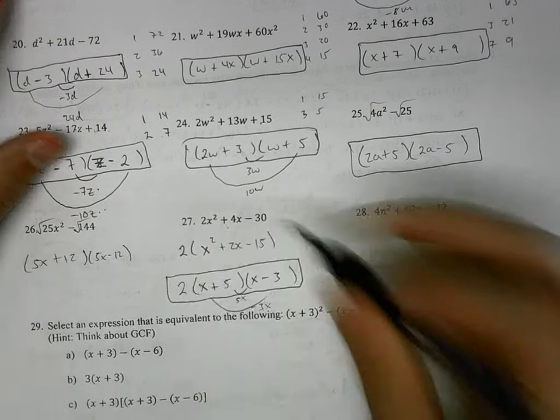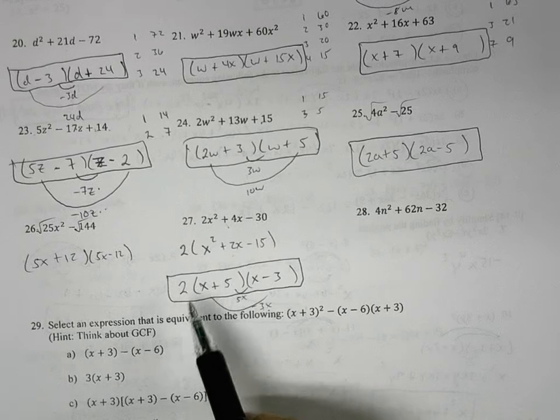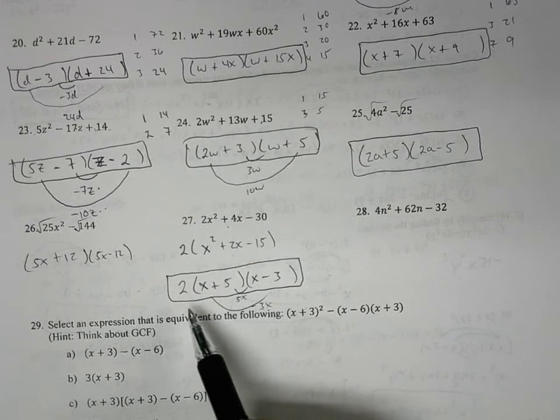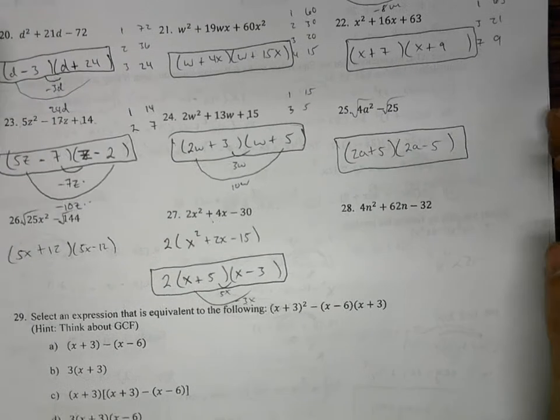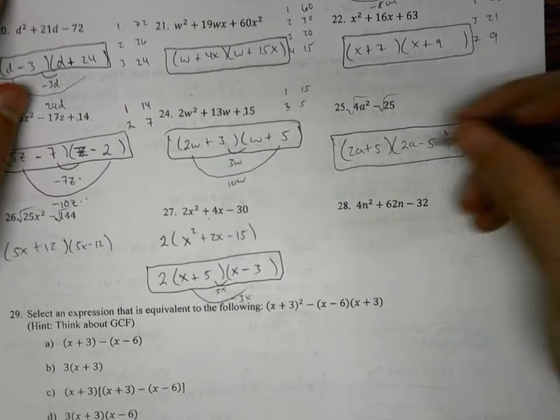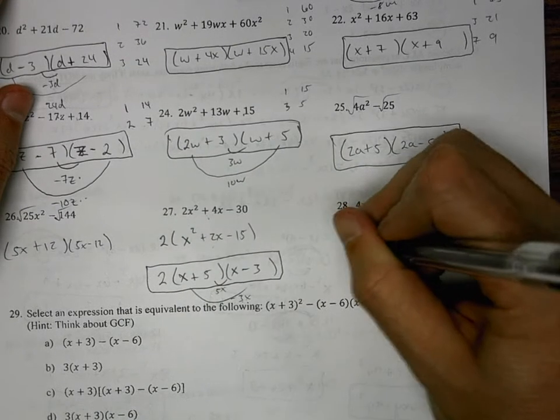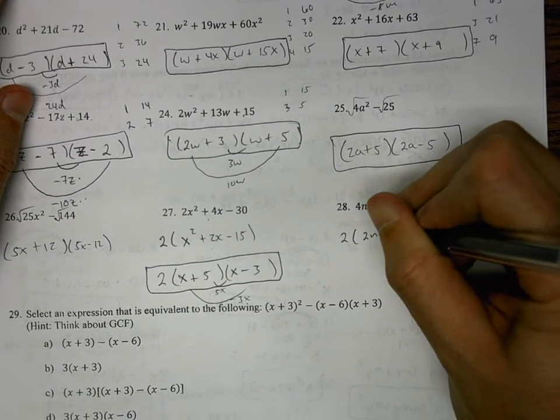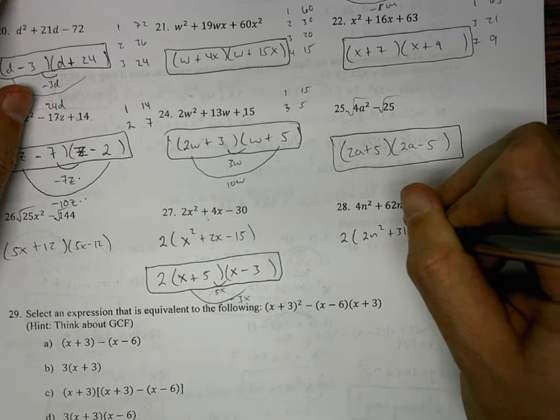A lot of times people forget the GCF. The GCF is part of the answer. Don't forget it. For 28, they all have a GCF of 2, so that leaves a 2n squared plus 31n minus 16.